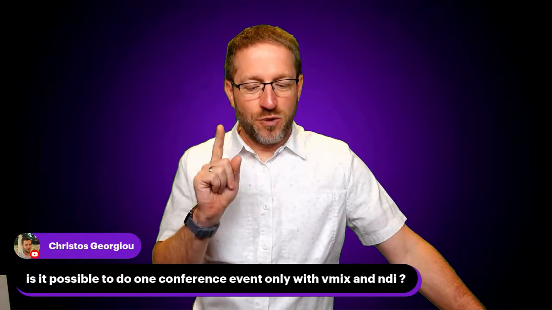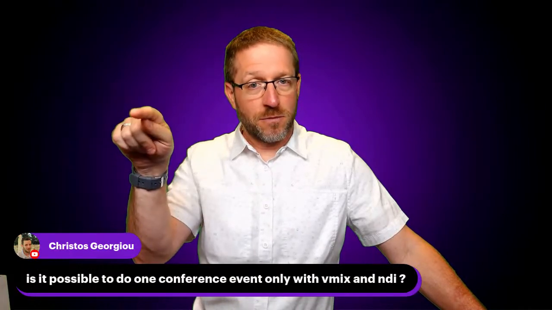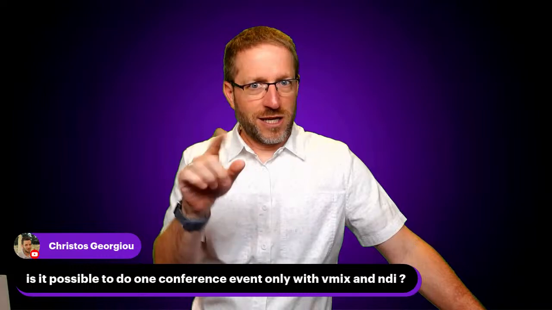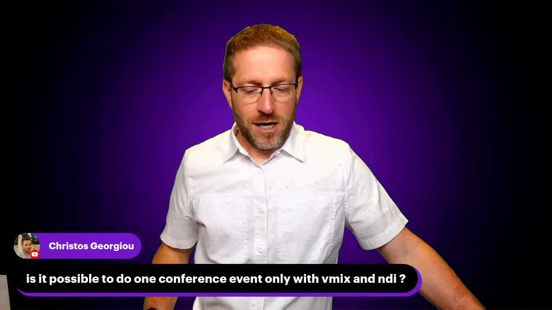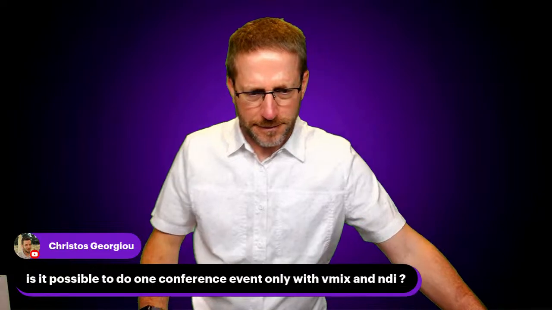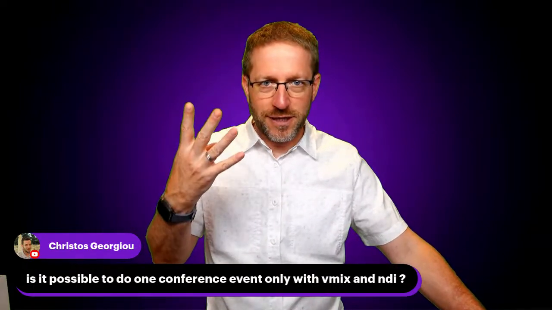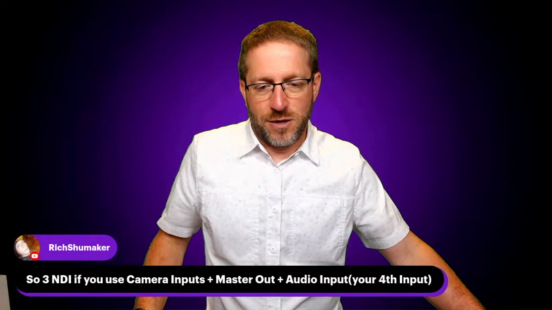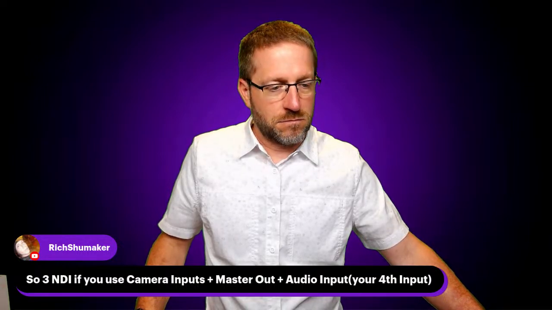So your audio input from house audio could either go into your camera or either of your cameras, or it could come in as a separate input by itself. Generally, I like to run them in with the camera so they have the same processing delay, and they match all the way through. But if you needed more than those 4 inputs, the answer is no. So 3 NDI if you use camera inputs plus master out plus audio input, your 4th input.